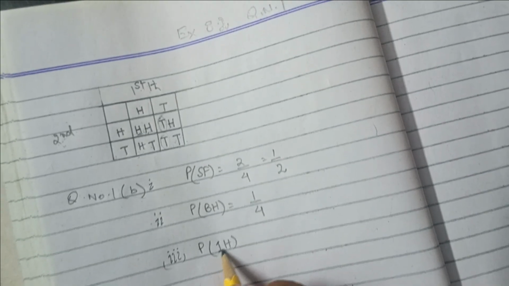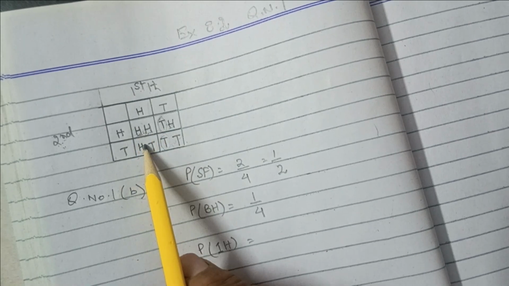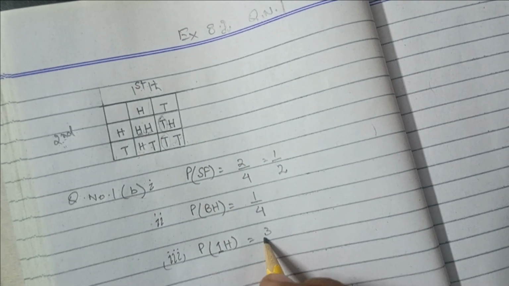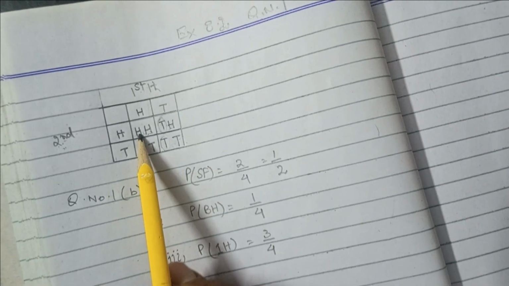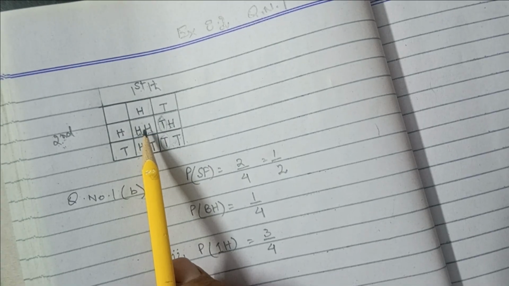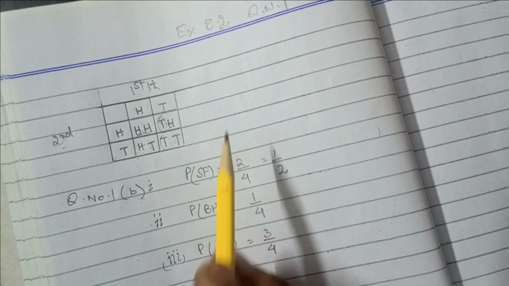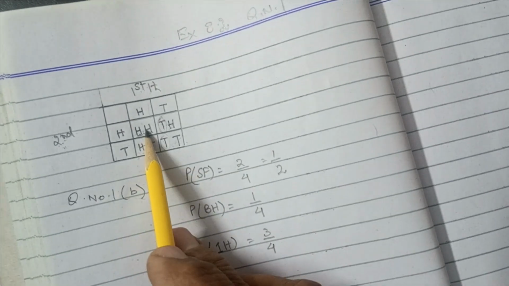Now this is one head. One head, that is equal to, you see, there are 3 possibilities in which at least one head has appeared. So 3 divided by 4 is our answer. In this event, at least one head is there. There are both heads, but the question asked us for at least one head. So there is at least one head in this event also.